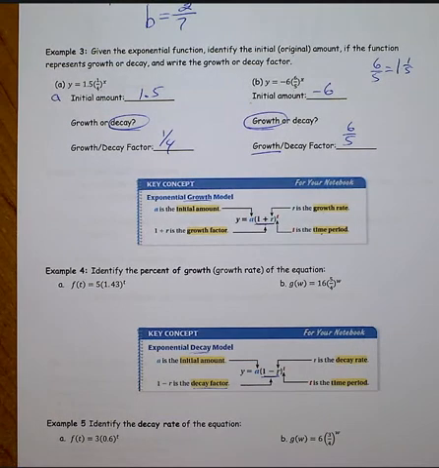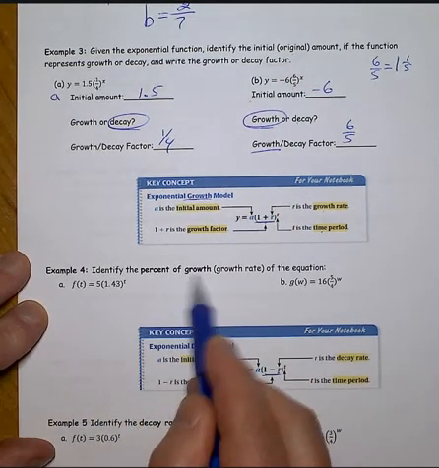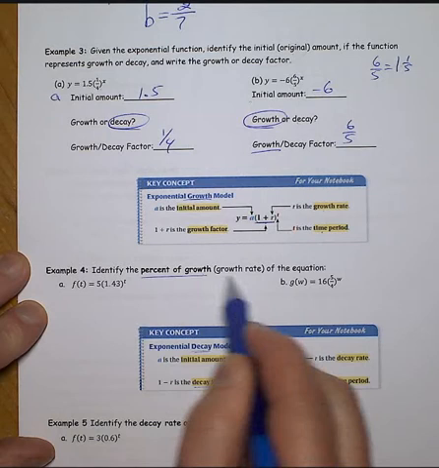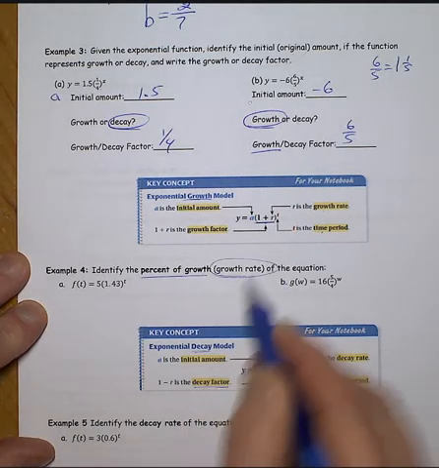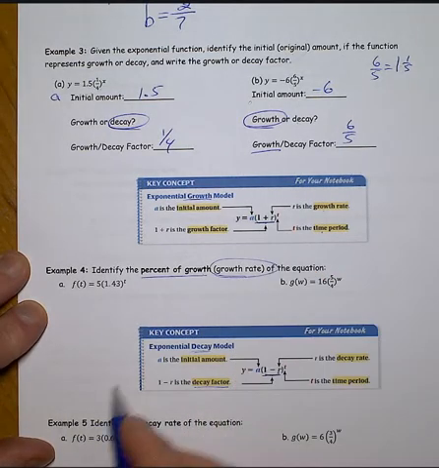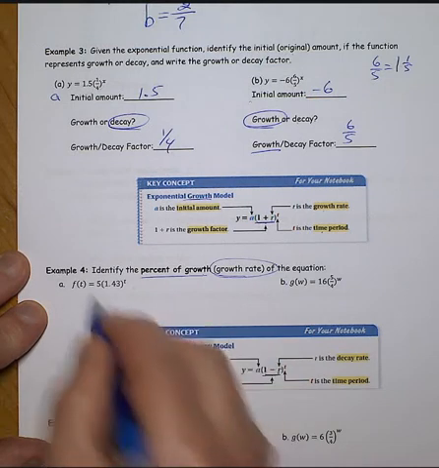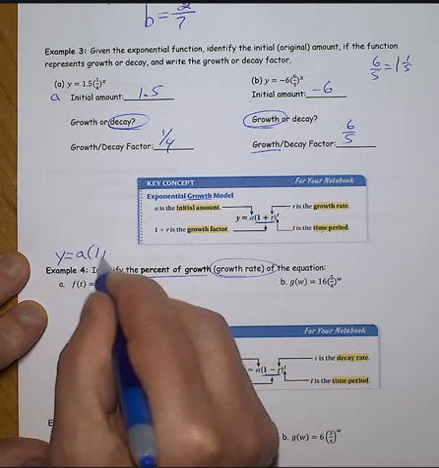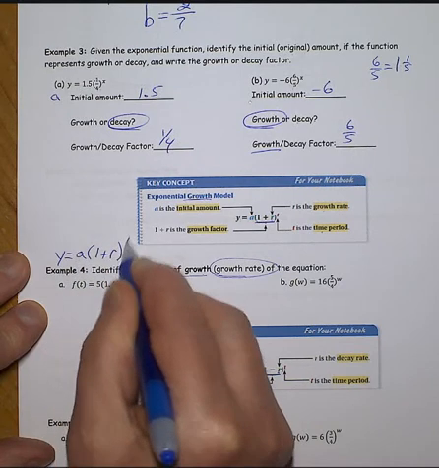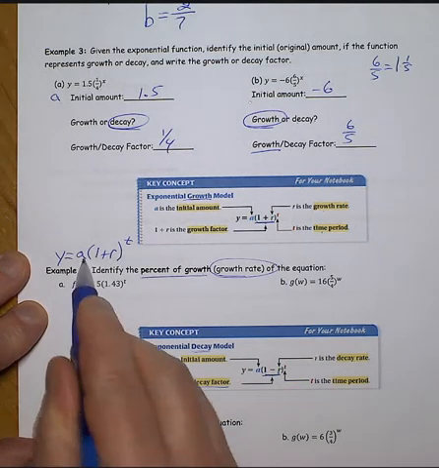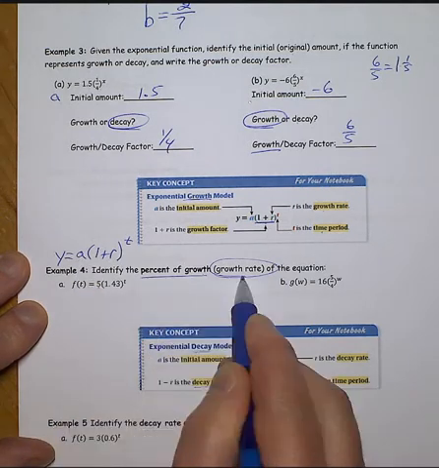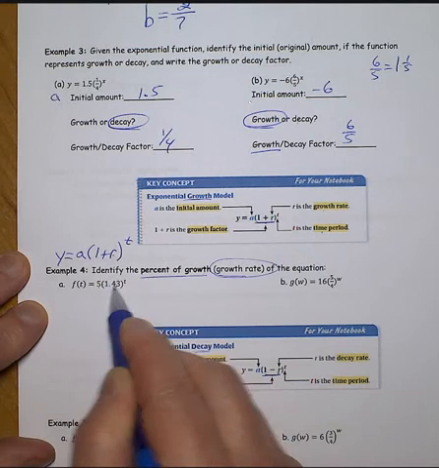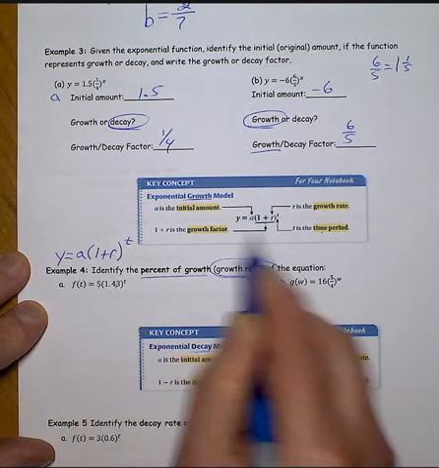So, we want to identify the percent of growth. Whenever you hear percent of growth, it's the same as growth rate. So we want to know what this R is. Okay? If we had to write this equation, this is growth, so y equals A times 1 plus R all to the T. So the A is 5. They're talking about what the growth rate is, the R. But this has 1.43. So 1.43 is the whole thing. That's the growth factor.